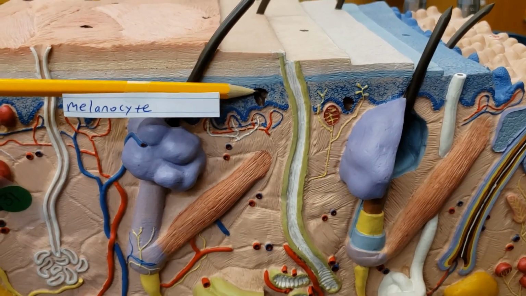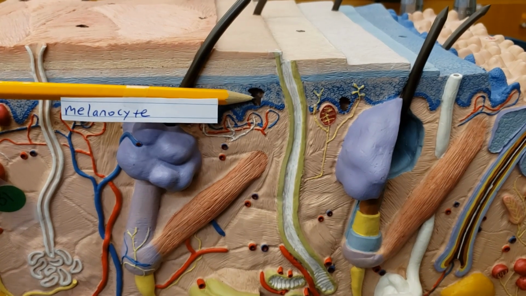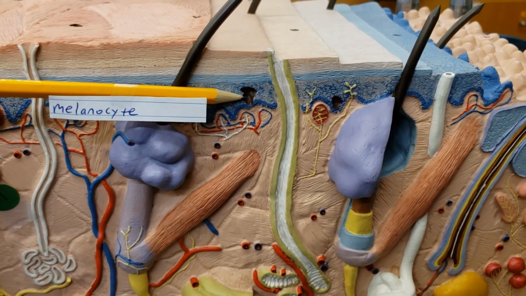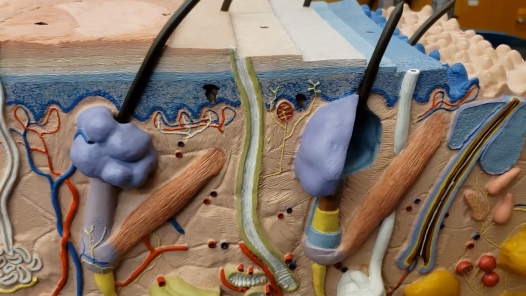And melanocytes are awesome too, because they help us fight skin hazards, UV, all that kind of stuff. Bad. Yeah, there's our melanocyte.